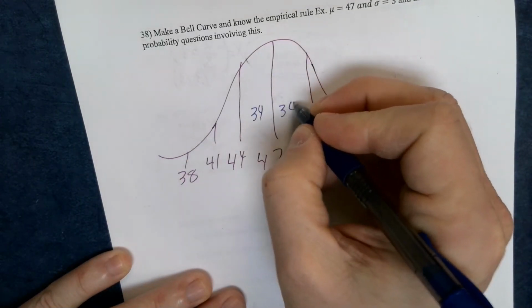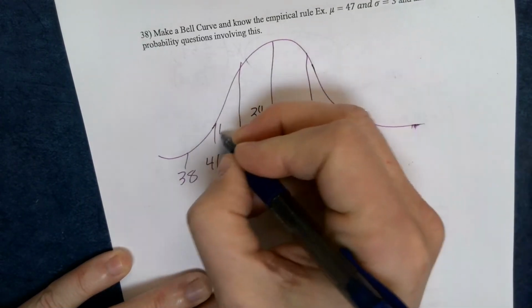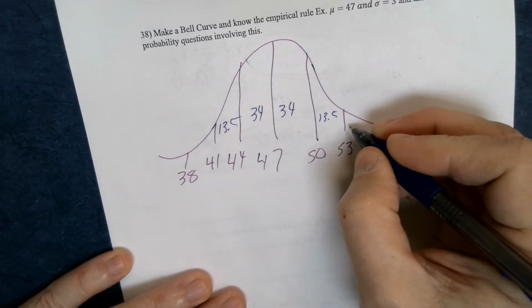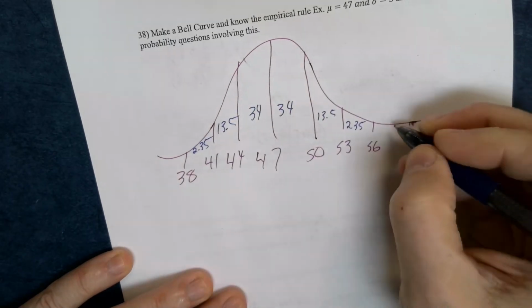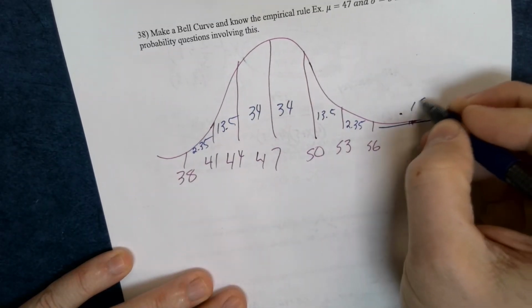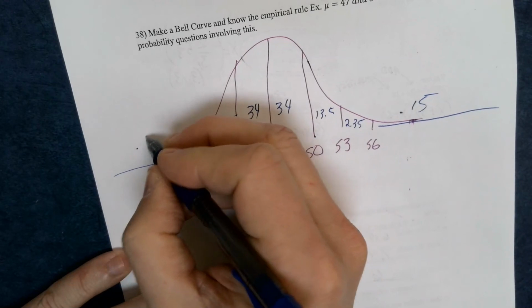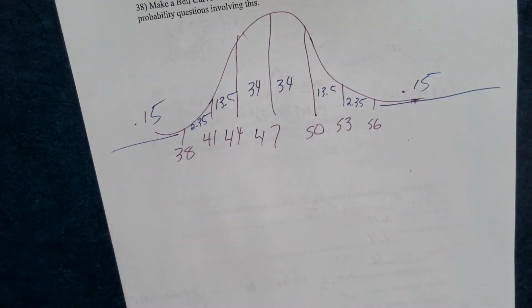And we know, right? 34%, 13.5, 13.5, 2.35, 2.35, and then here through the rest is 0.15, and here through the rest is 0.15, and that's how our percentages go on that.